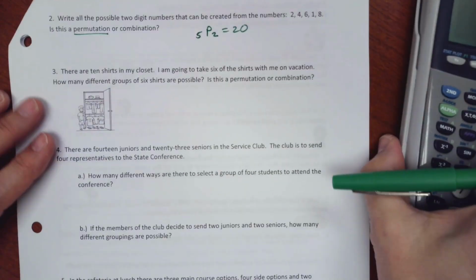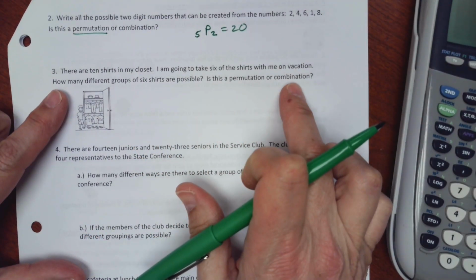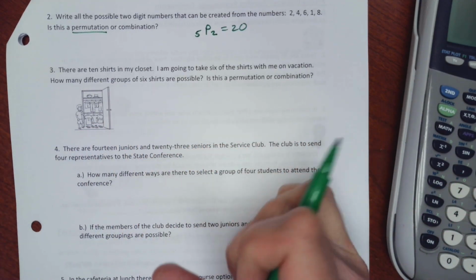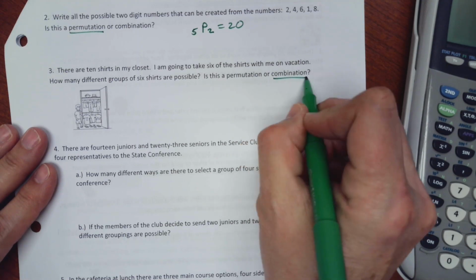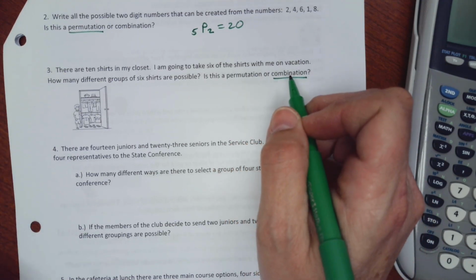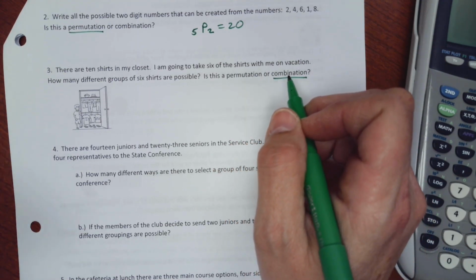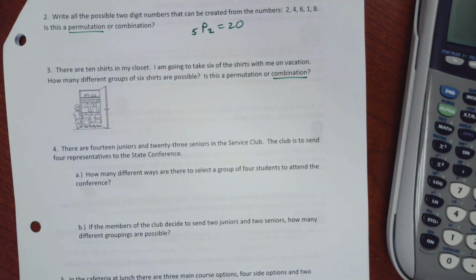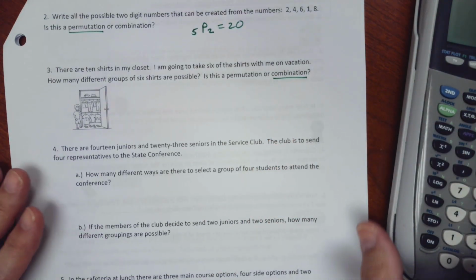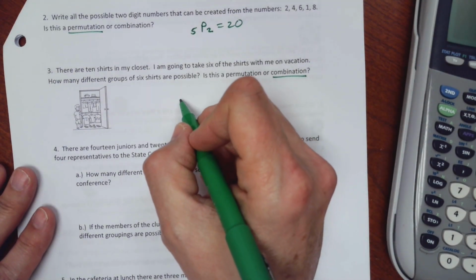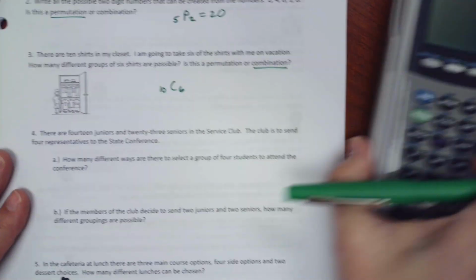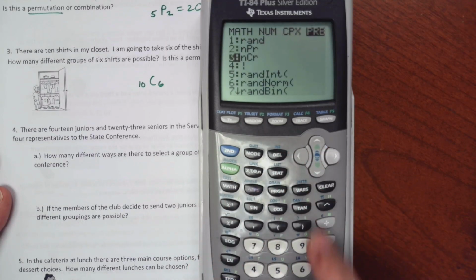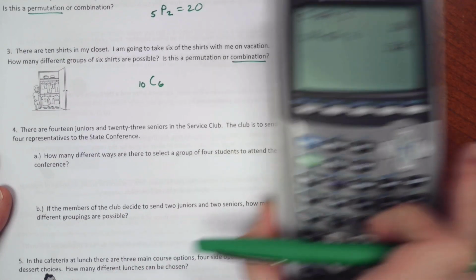All right, 10 shirts in your closet. You're going to take 6 of them with you on vacation. How many different groups of 6 shirts are possible? So first of all, this is a combination. You're just picking 6. It's not like you said, oh, I'm going to wear this one on Monday, this one on Tuesday. You didn't give them specific jobs. It's just 6 shirts that you're going to have to choose from when you're out on vacation. So you got 10, you're choosing 6, right? So 10, math, go over to probability, choose 6. So 210.